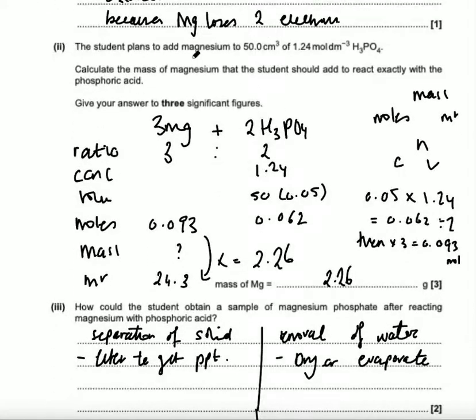A student plans to add magnesium to 50 centimeters cubed of 1.24 moles per decimeters cubed of phosphoric acid. Calculate the mass of magnesium the student should add to react exactly with the phosphoric acid. Give your answer to 3 decimal places.